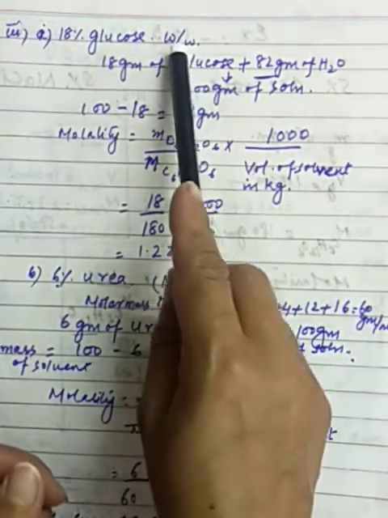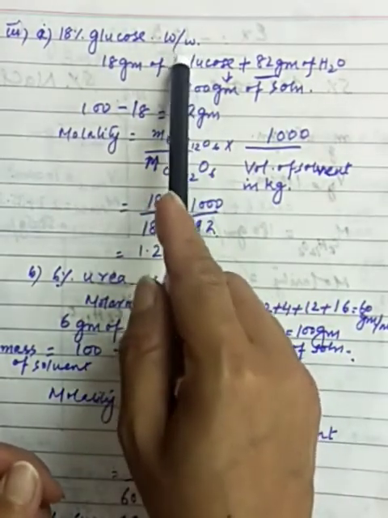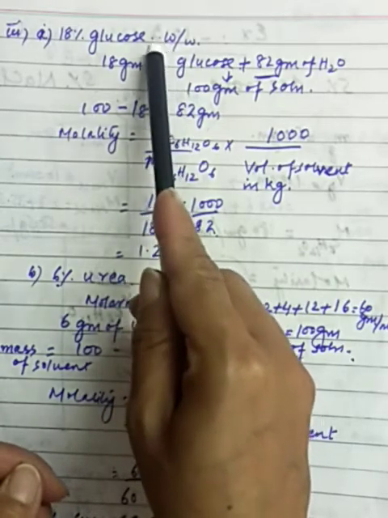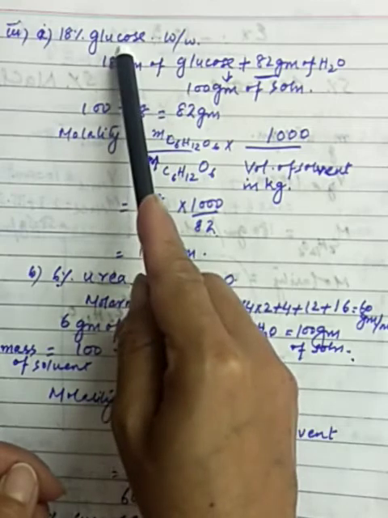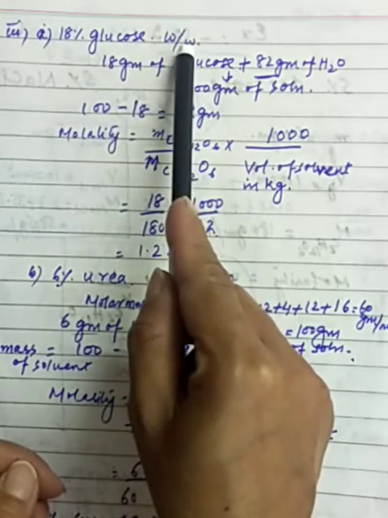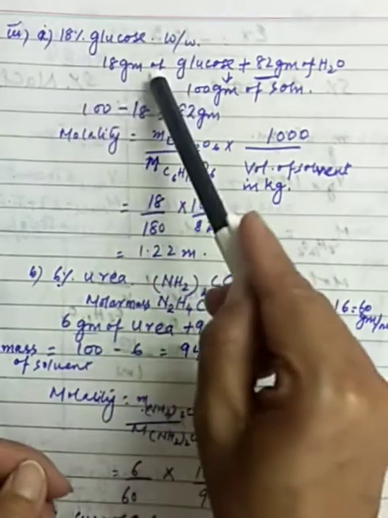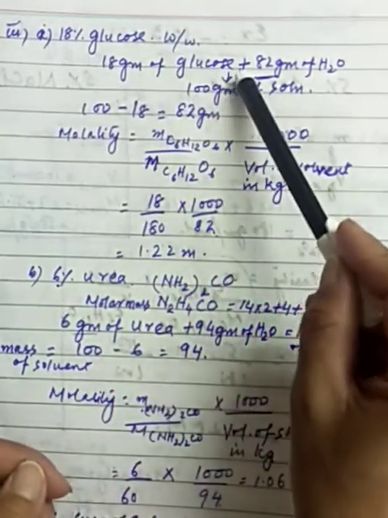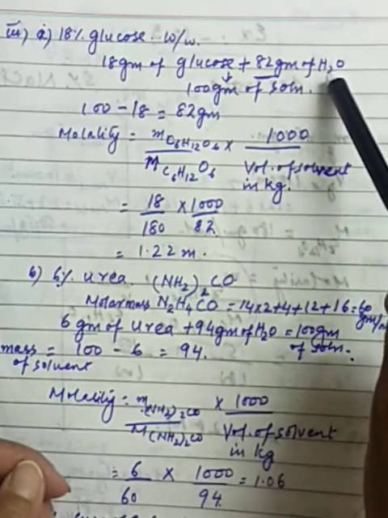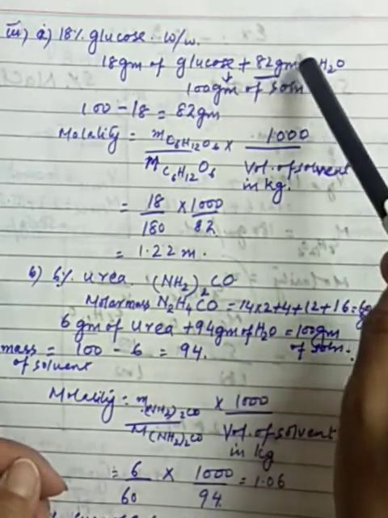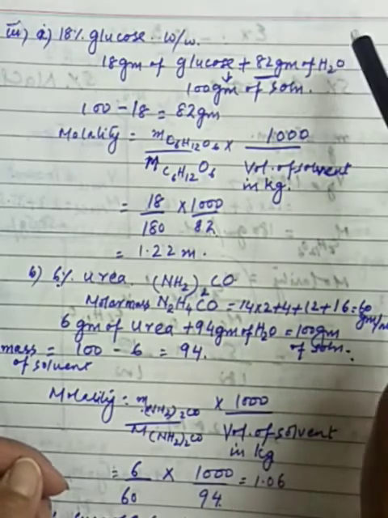18% glucose weight by weight. Weight by weight means that we express the mass of the solute in gram, and here the solute is glucose, and the mass of the solvent is also expressed in gram. 18 gram of glucose is dissolved in 82 gram of water.